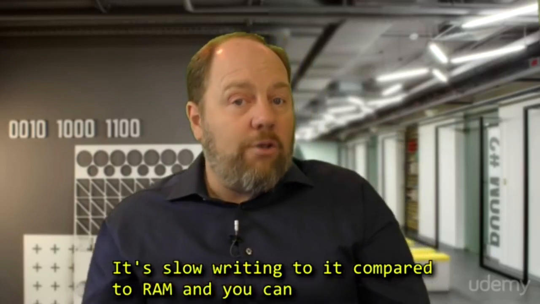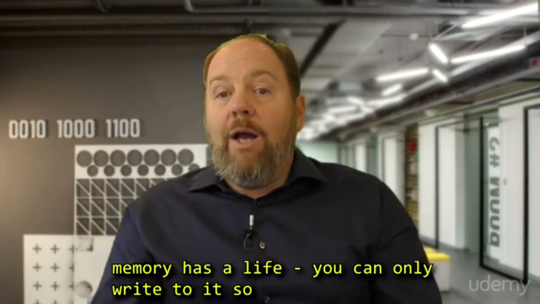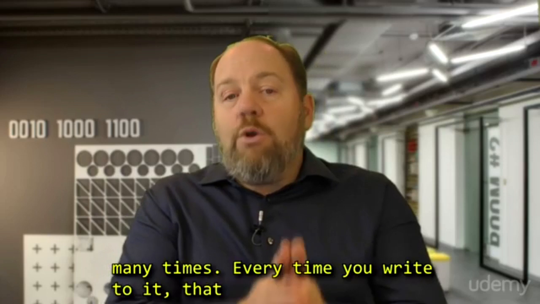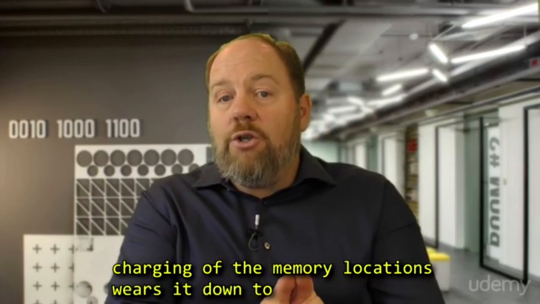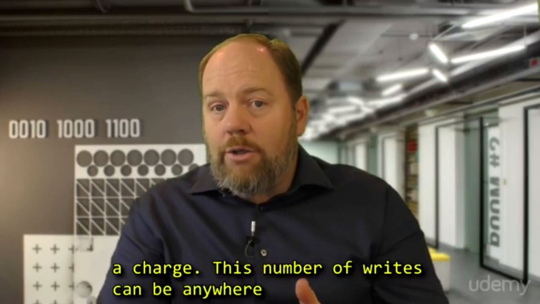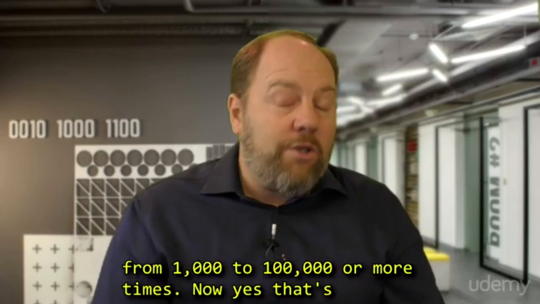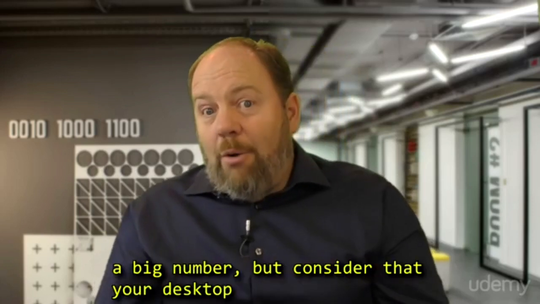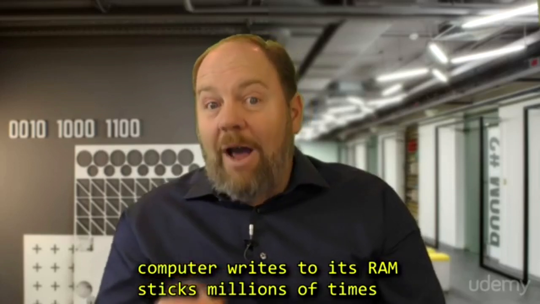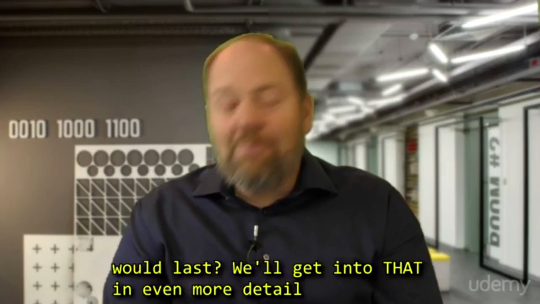It's slow writing to it compared to RAM, and you can write to RAM an infinite number of times. Flash memory has a life. You can only write to it so many times. Every time you write to it, that charging of the memory locations wears it down to the point where the memory bits will no longer hold a charge. Now, this number of writes can be anywhere from 1,000 to 100,000 or more times. Now, yes, that's a big number, but consider that your desktop computer writes to its RAM sticks millions of times per second. How long do you think your flash memory would last?